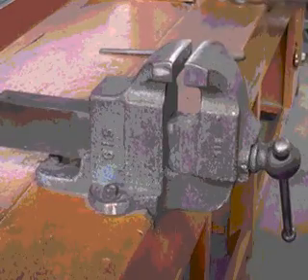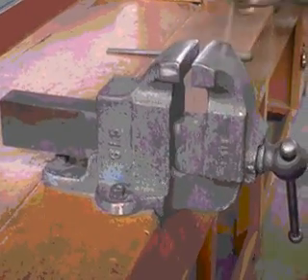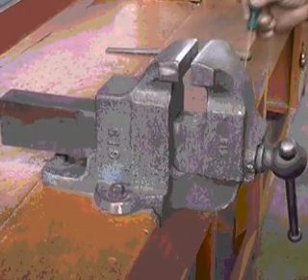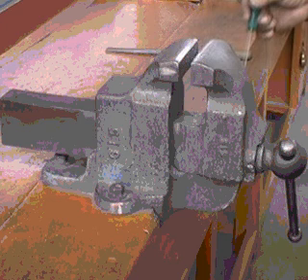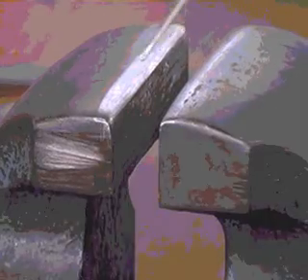This is a bench vise. This is the body of the bench vise. This is a jaw. It is made of high speed steel. This is the handle of the bench vise.